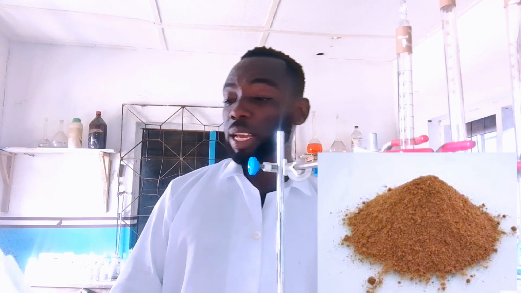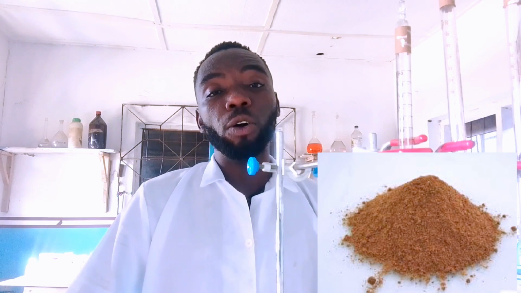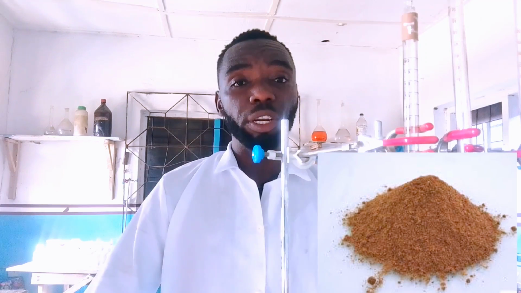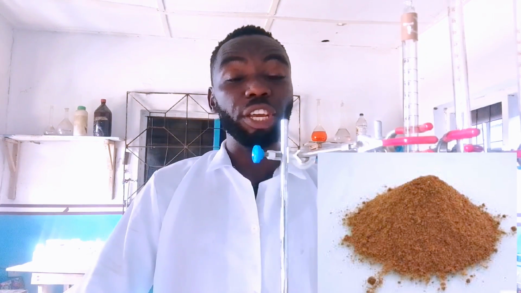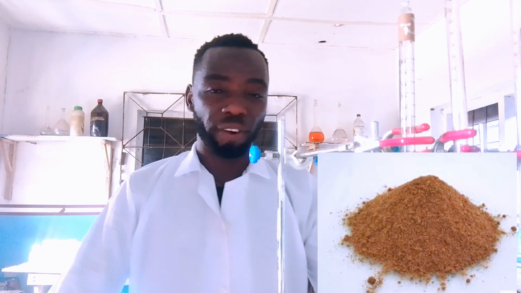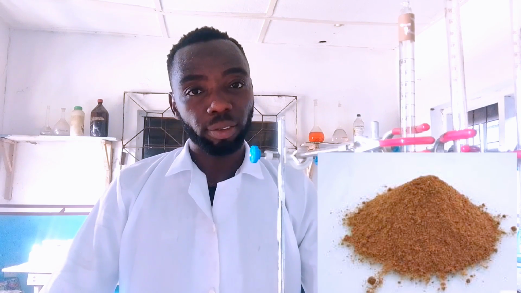The next step is drying. After the pressing, it is kept under the sun or under a heater so that it can properly dry before the next step, which is grinding. During this process, the fish is ground into fine powdered form. The last one there is packaging. After the grinding, the fish meal is put into a secured environment, like bags or cans, until it is used.